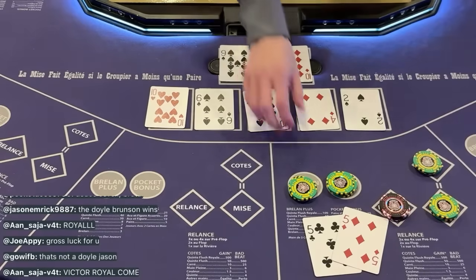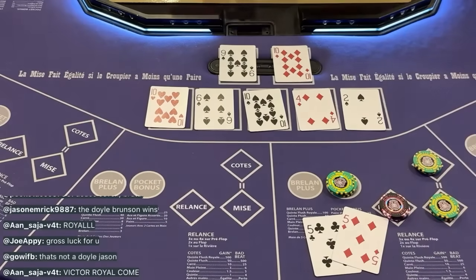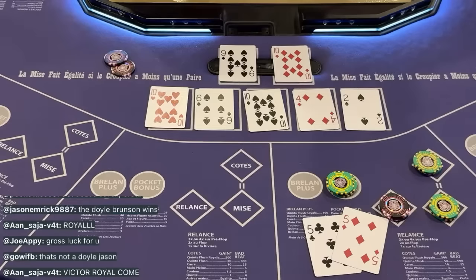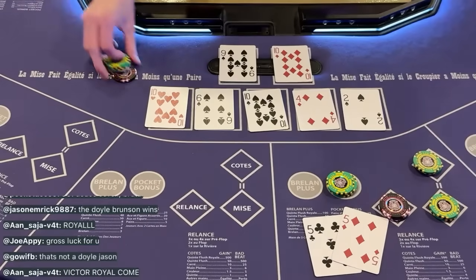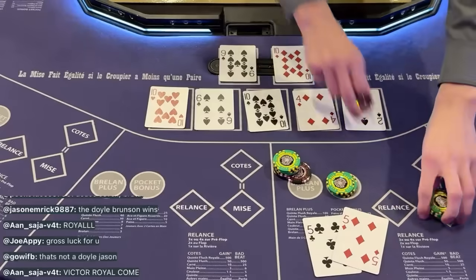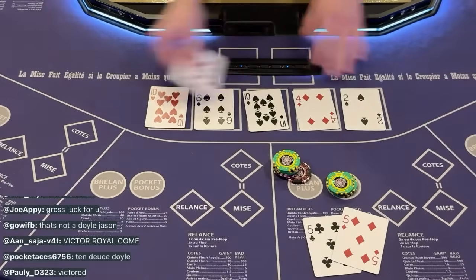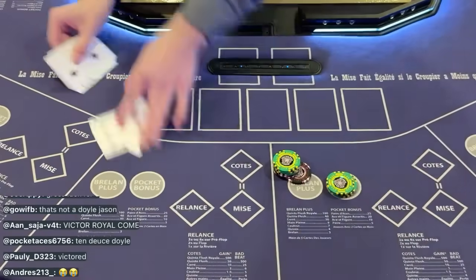God damn it. Every time. Every single hand is a bad beat. I've never seen it. I get a bonus hand, and every single one I lose. I've never seen it, except for when I play.